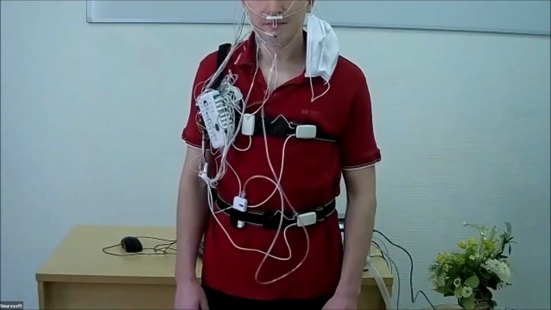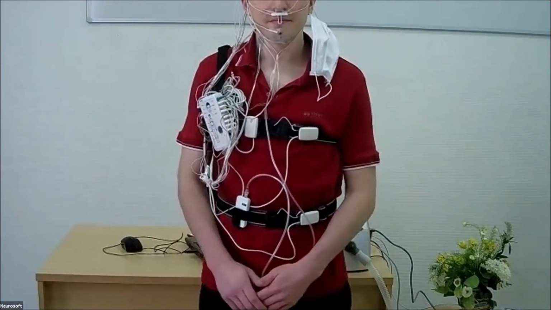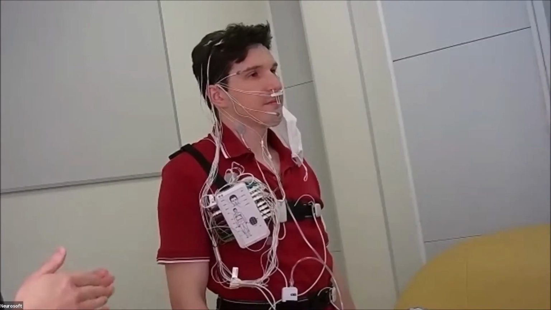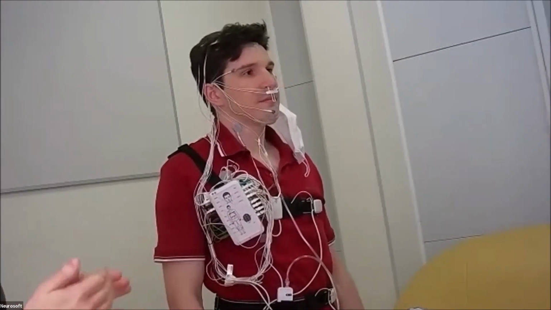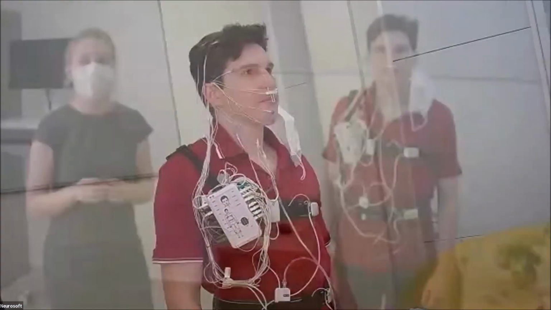And in this case, we use respiratory inductive plethysmography. We use a rib belt, respiratory inductive plethysmography rib belts with the sensors. But we can use other belts with other sensors.